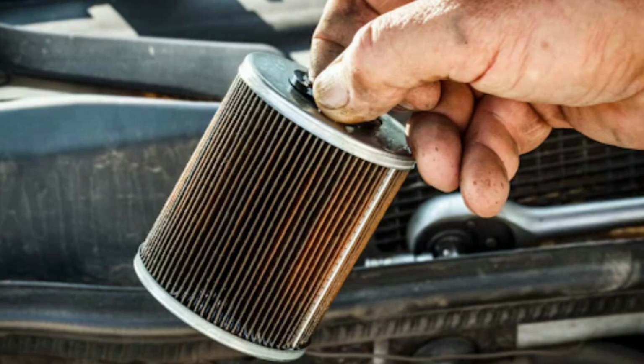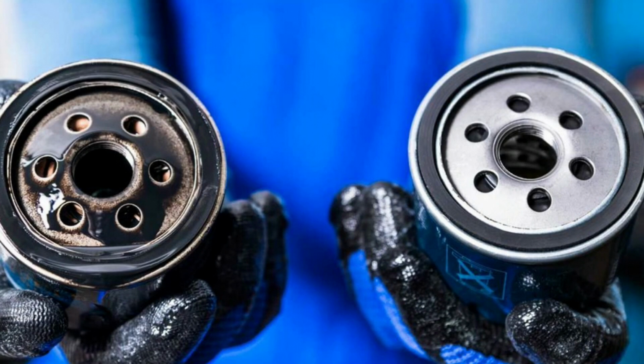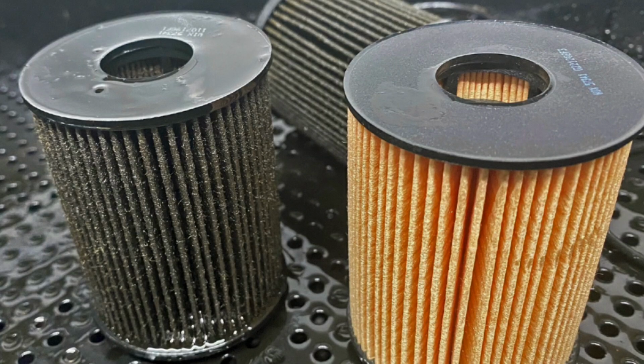Step 4. Dirty and clogged oil filter. A clogged or faulty oil filter can restrict oil flow, leading to low oil pressure and triggering the low oil light. It's usually recommended to change the oil filter each time you change your engine oil.